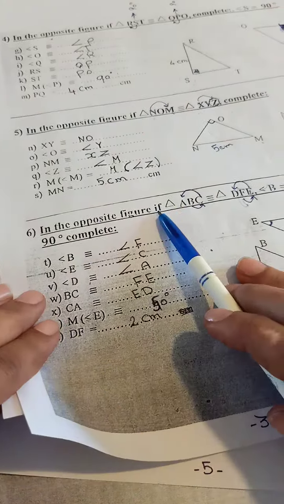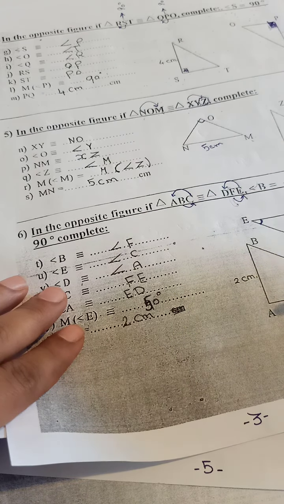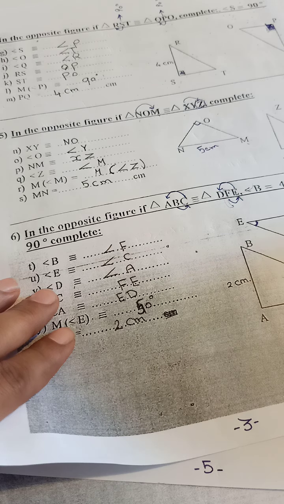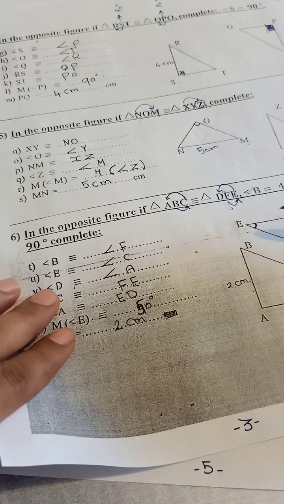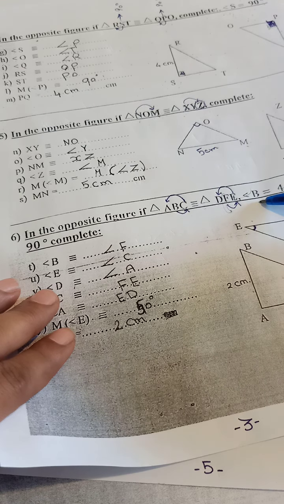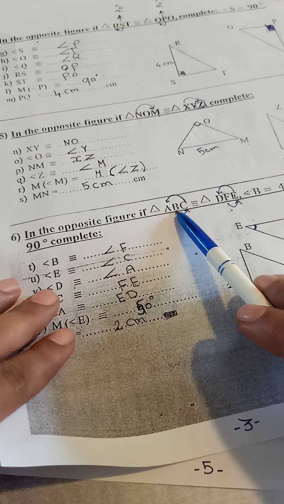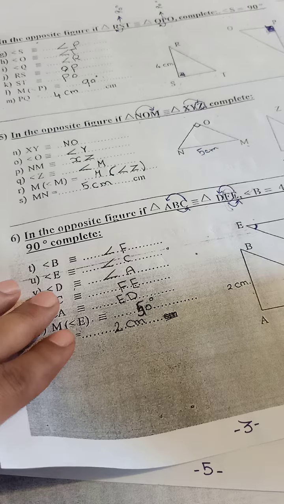Okay, the last one here. In this opposite figure, I have triangle ABC congruent to triangle DFE. And I have angle B 40 degrees. Where is angle B? In the middle. Of course, angle F will also be 40 degrees. I will write it here.